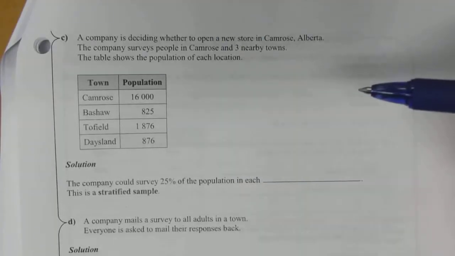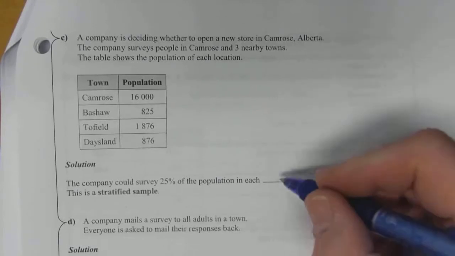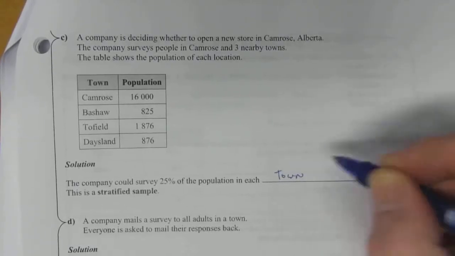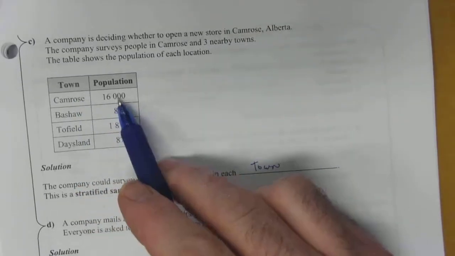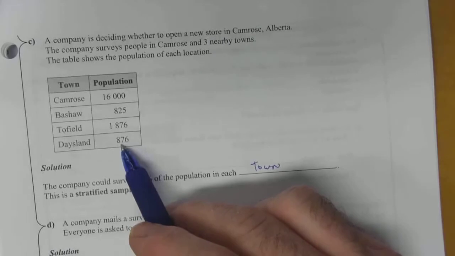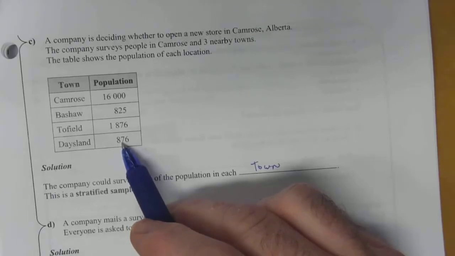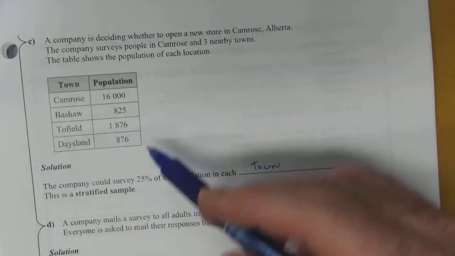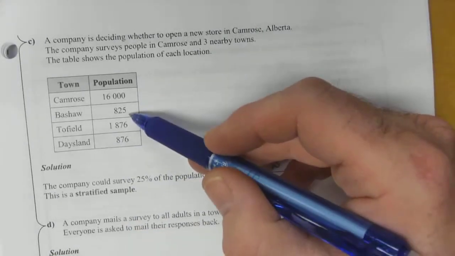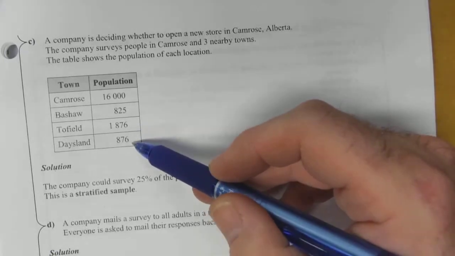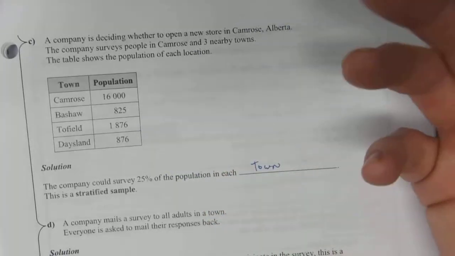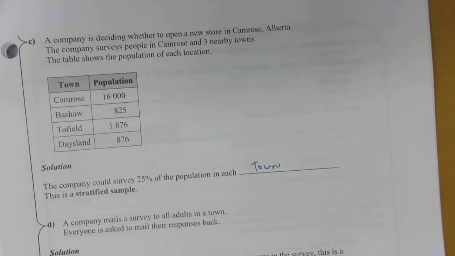The company could survey 25% of the population in each town, and that would be considered a stratified sample. The population is split into different groups, and then you take the same percentage from each group. So we can take 25% from Camrose, 25% from Bashaw, 25% from Tofield, and 25% from Daysland. That would give you a stratified sample.